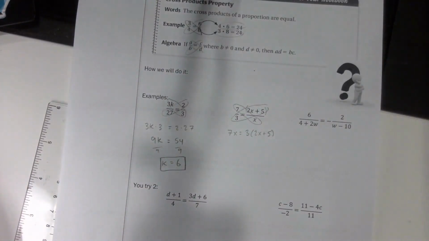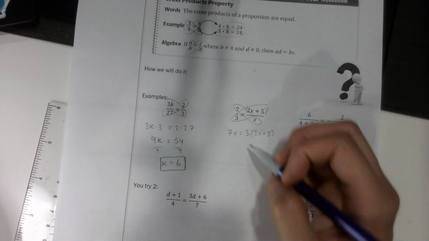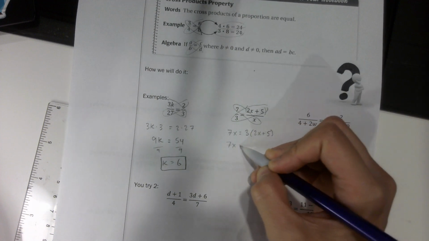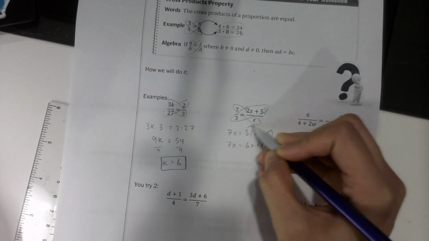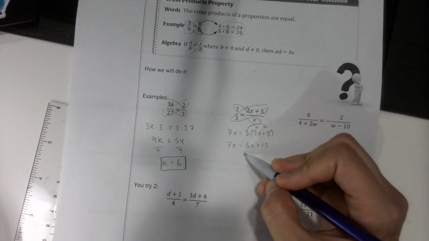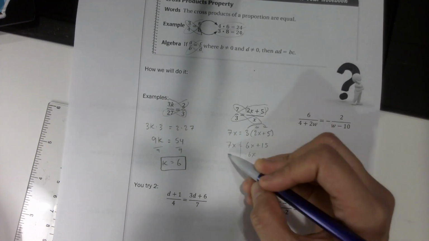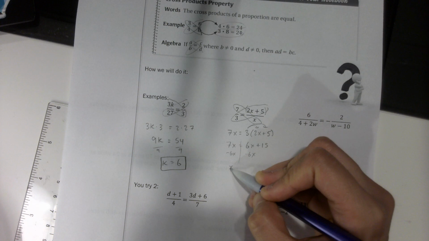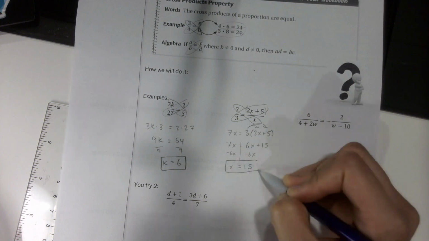Anything old for math is usually going to come back. So we have 7x equals 6x plus 15, right? We're distributing that. Minus 6x from both sides. We get x equals 15, and we're done.